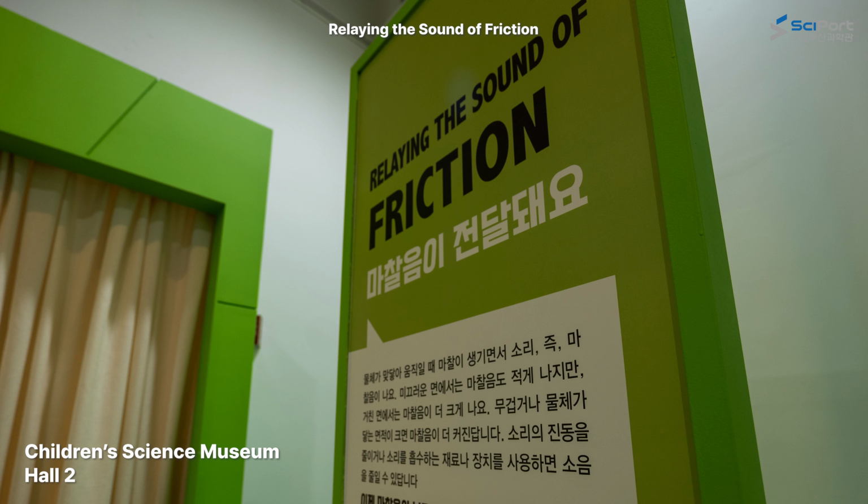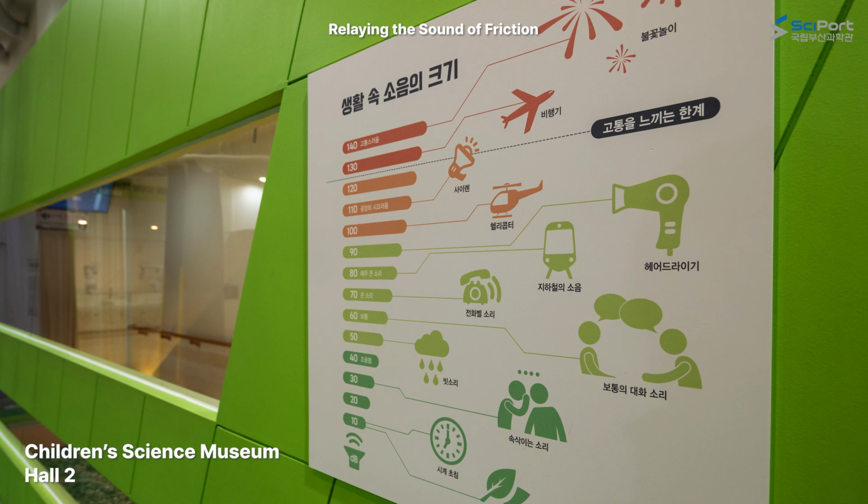Relaying the sound of friction. We hear many different sounds every day. Some are pleasant, some are soft, and some are just too loud. A loud and unpleasant sound is called noise. The loudness of a sound is measured in decibels, dB. Look at this. How loud is a normal conversation?